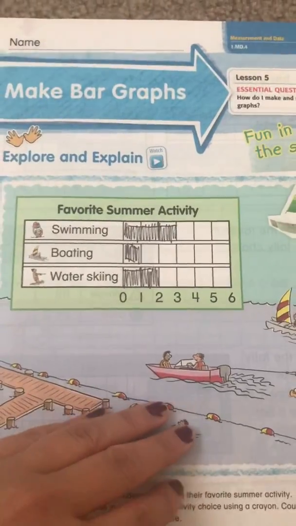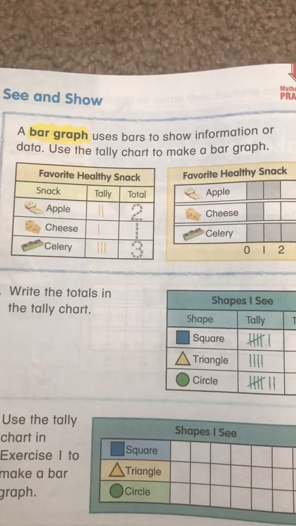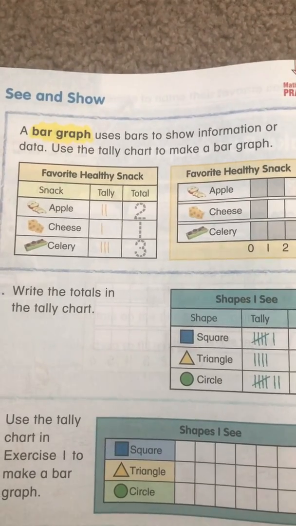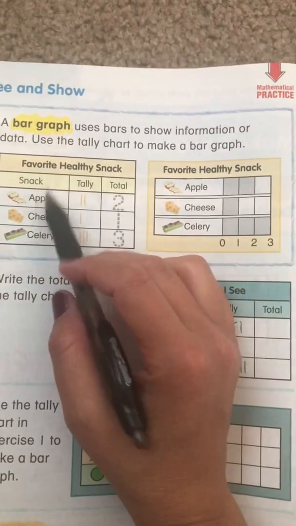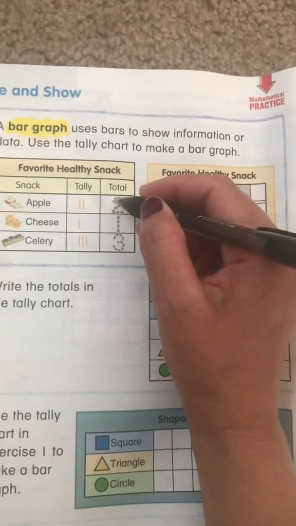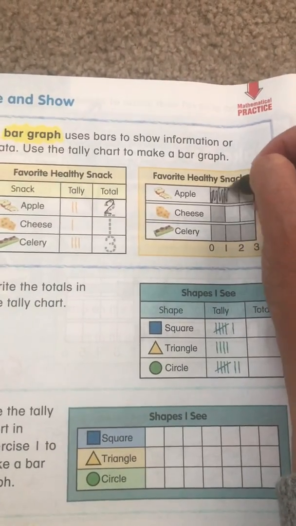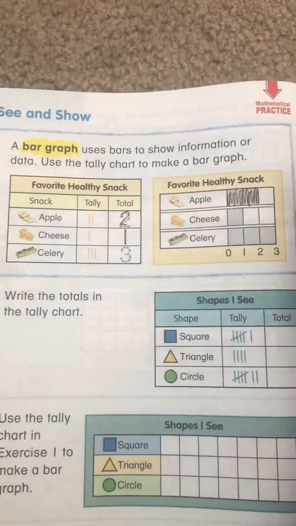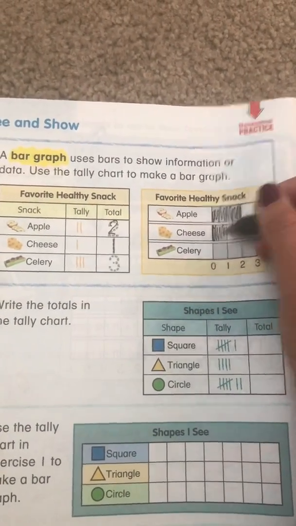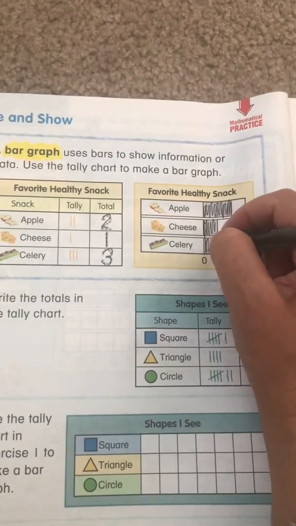All right, let's turn to page 536. So a bar graph uses bars to show information or data. Use the tally chart to make a bar graph. So how many healthy snacks do kids like that are apples? 2 kids liked apples the best. There's 2 tallies. So what you would do is you would fill in 2 boxes on your bar graph. 1 kid liked cheese. And 3 kids liked celery. So you would put 3 bars for celery.